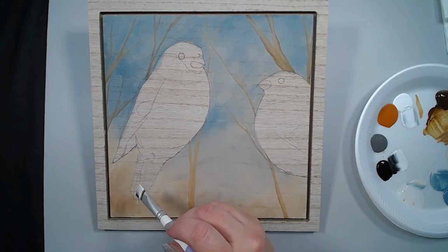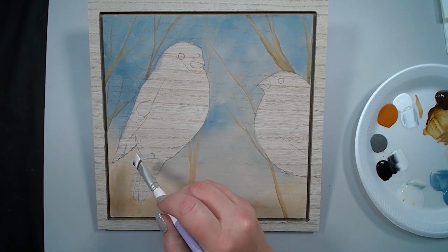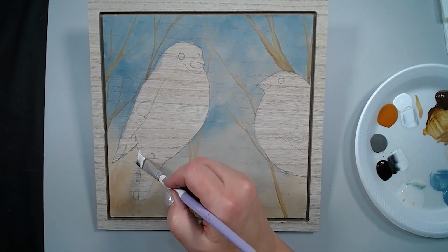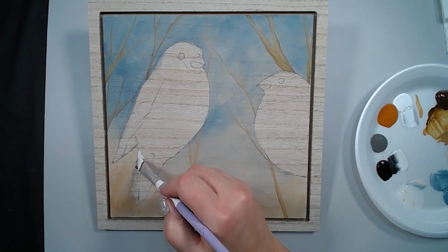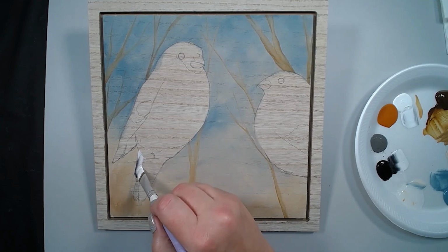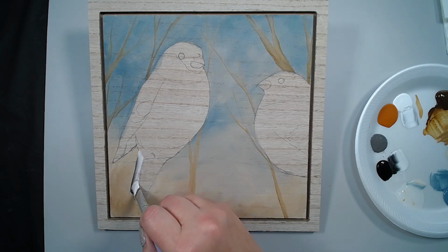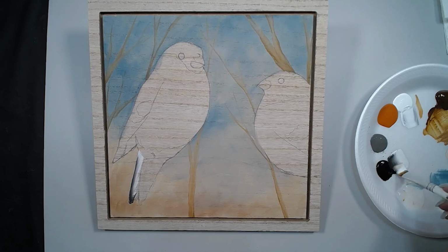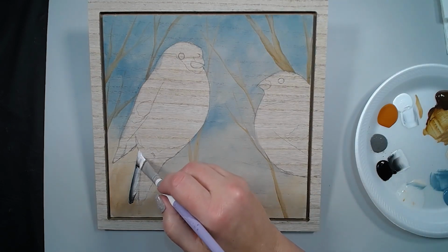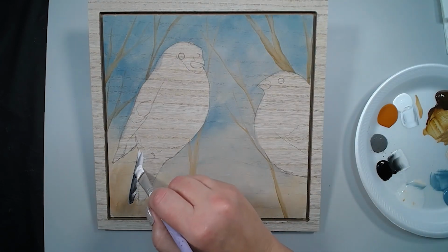Okay, so let's come down here to our tail feathers, and we're going to come right underneath the back side here with the dark edge down, and we're going to push on the flat. I need more color and some medium. This wood is still dry. There we go.